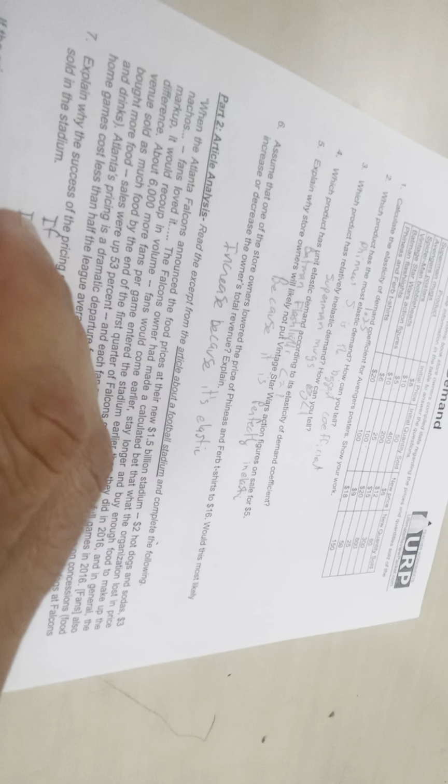So here we go. They will increase or decrease revenue. Increase, because it's elastic. I'm not going to write more because you just heard my explanation, so I don't want to waste your time. Because it's elastic.